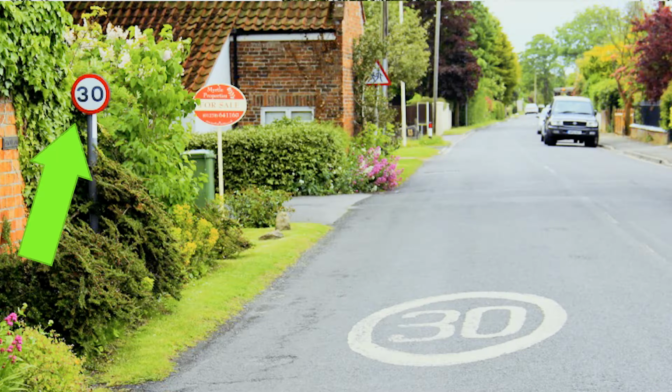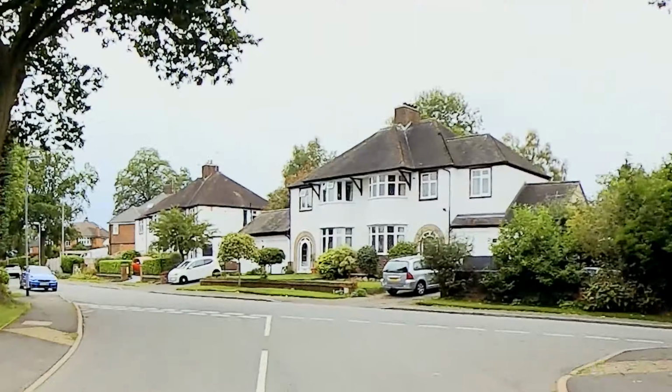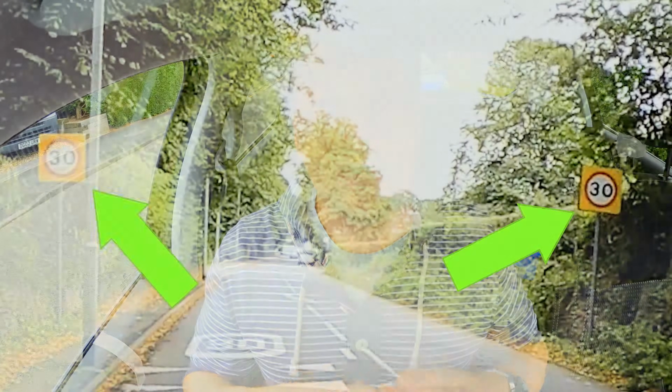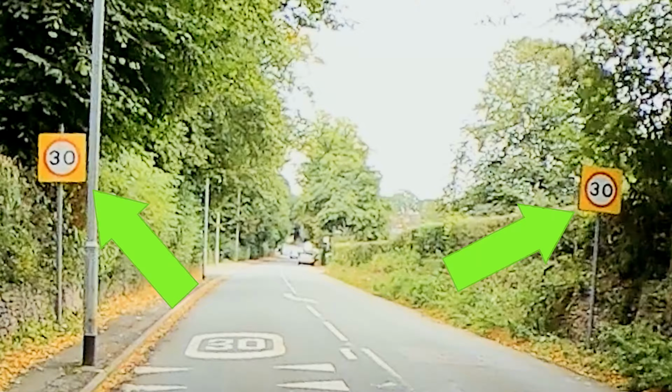Now the speed signs are called repeaters. These are the smaller ones that are normally on the street lights. This shows the continuation of a speed zone. If you see 2 larger signs with speed limits on, this is a new zone.